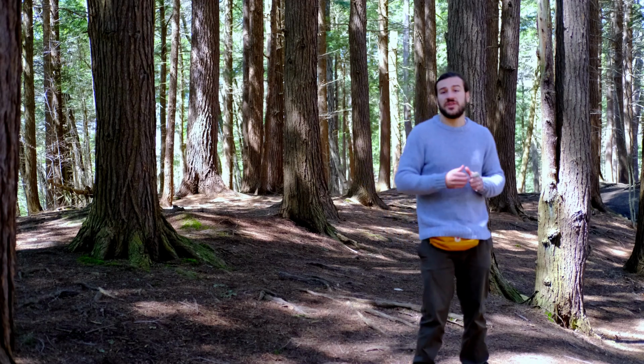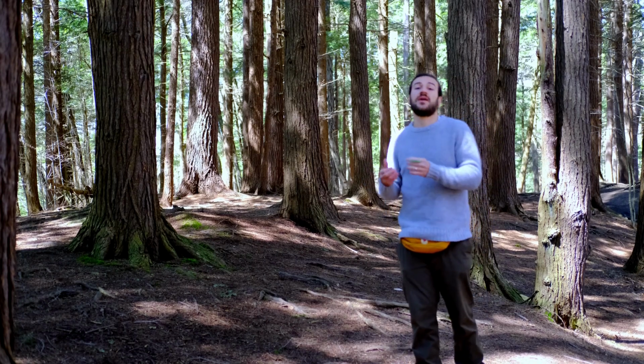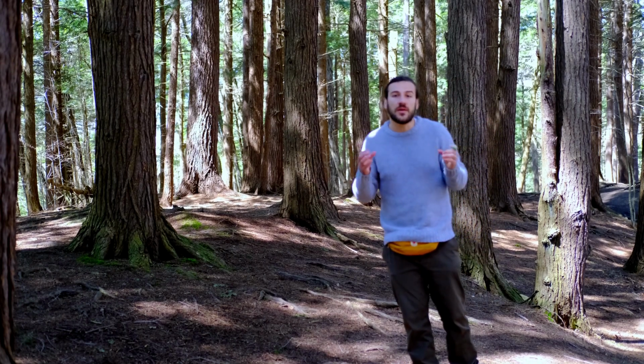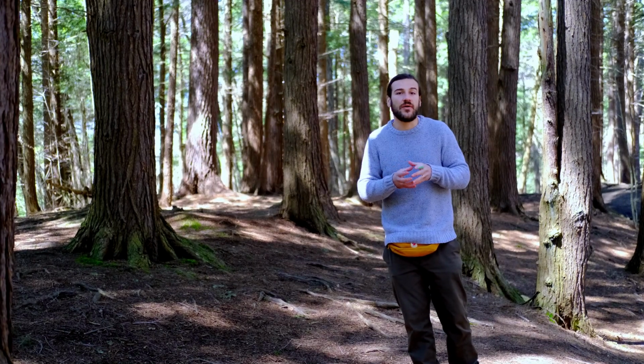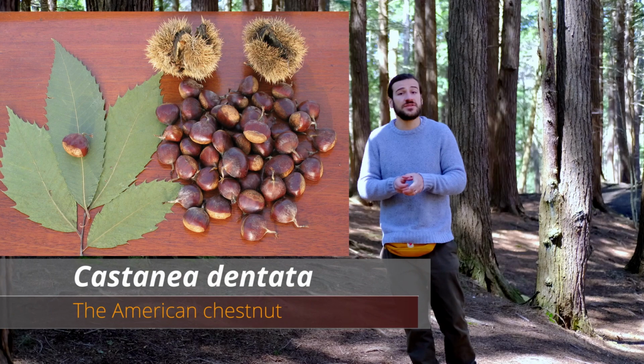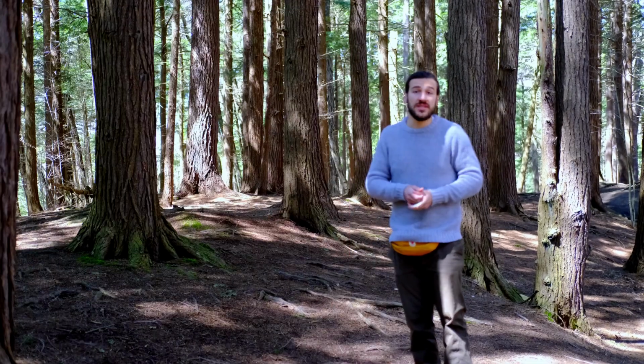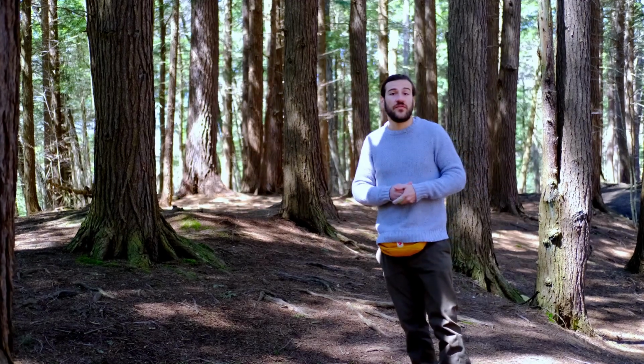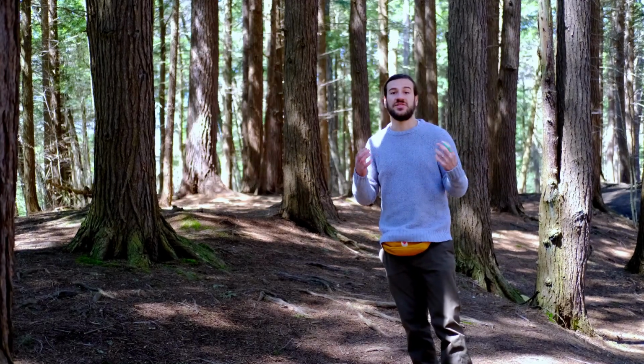Now, in terms of trophic dynamics, to segue in from last lecture, think about chestnuts. Think about the actual nut of a chestnut. They're rather large, they're packed full of calories, and in the Appalachian region, 1 out of every 4 trees was an American chestnut tree.